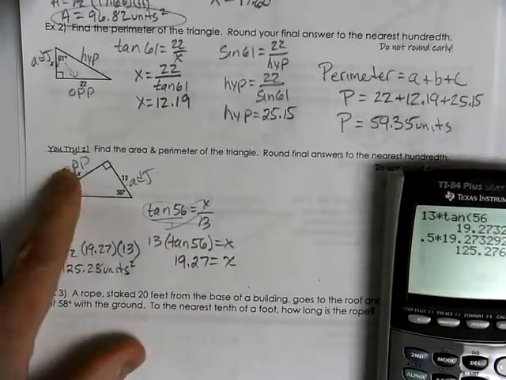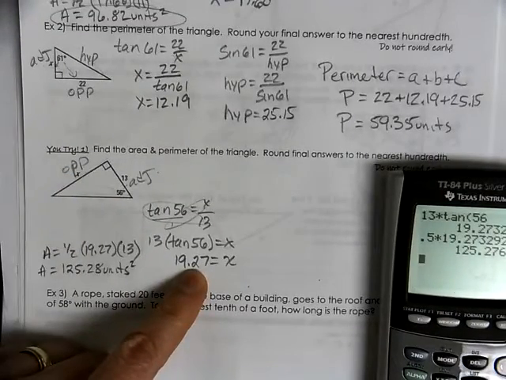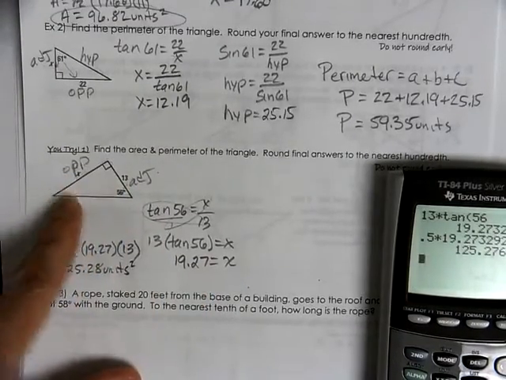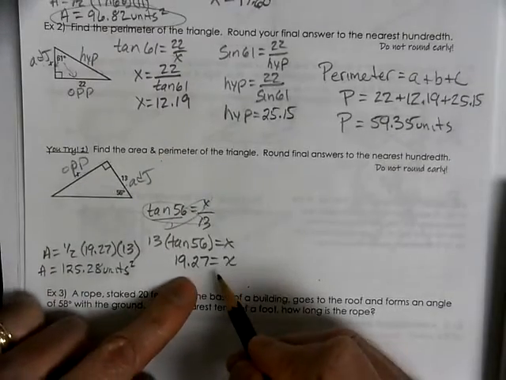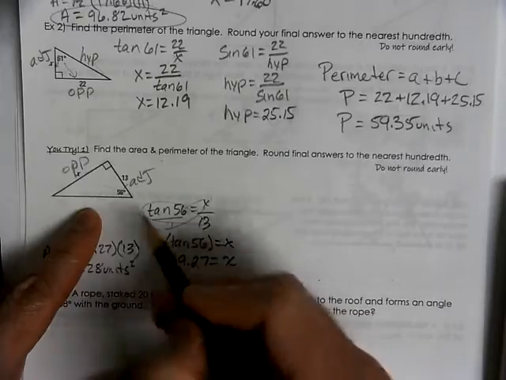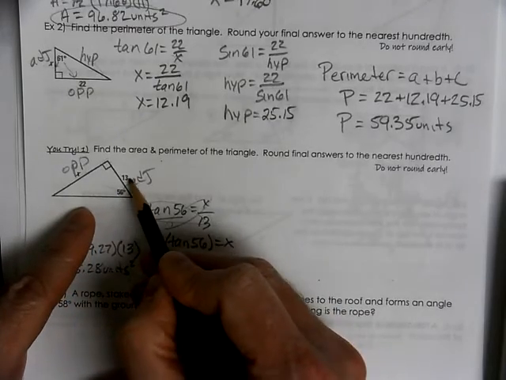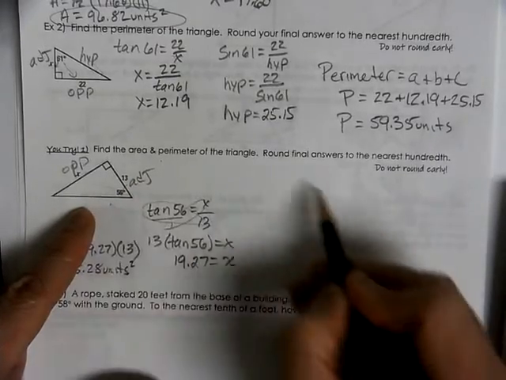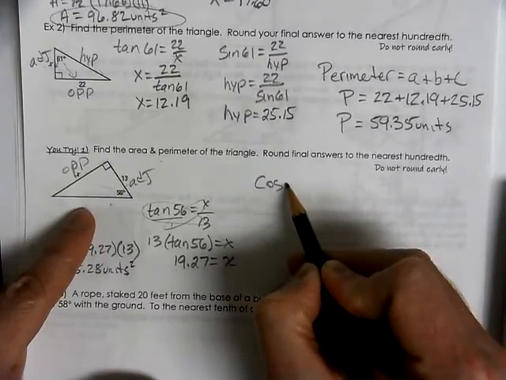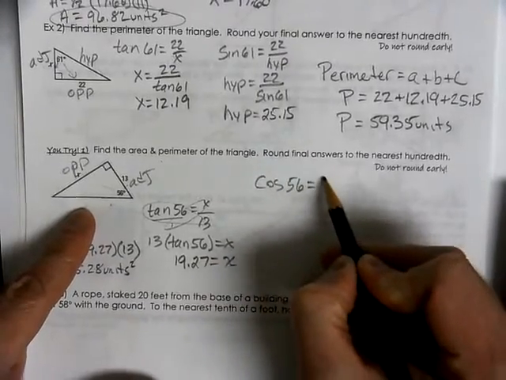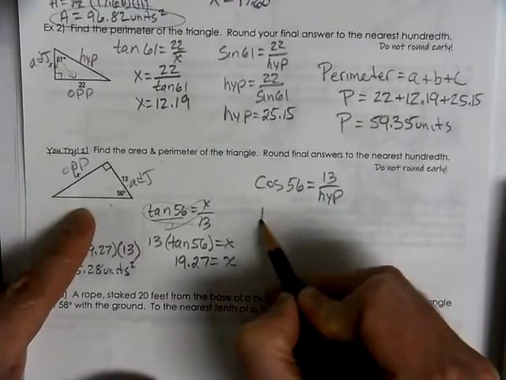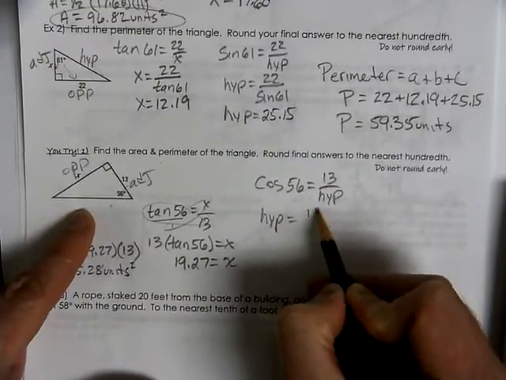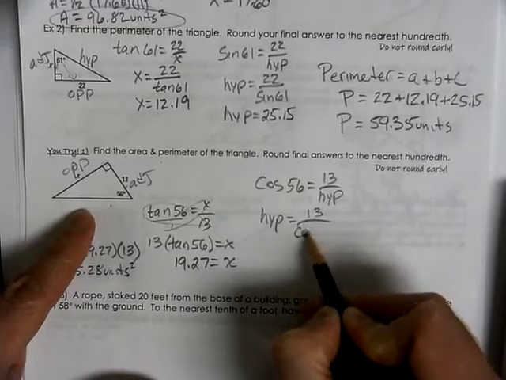Now we know what the x value is. We've got 2 of the 3 sides. For us to figure out perimeter, we have to calculate the hypotenuse. So the hypotenuse would be adjacent over hypotenuse, which is cosine. So the hypotenuse is going to switch with the cosine of 56.